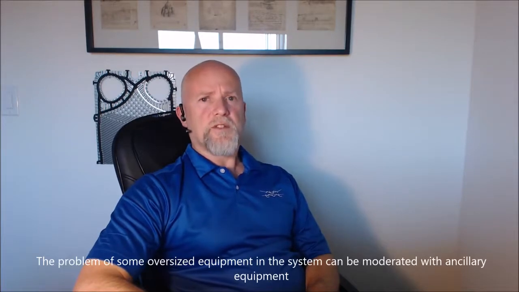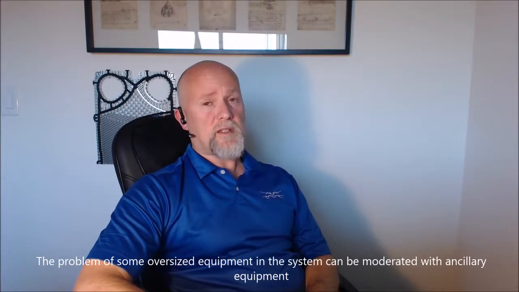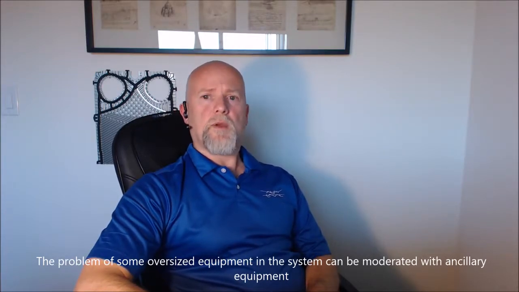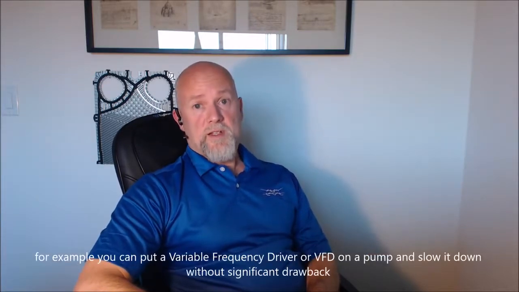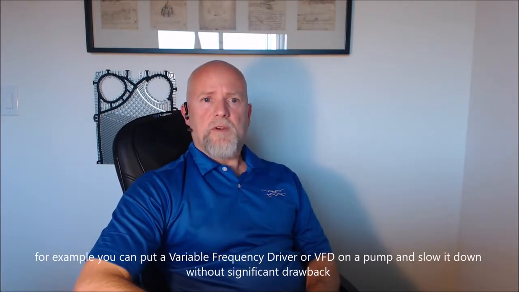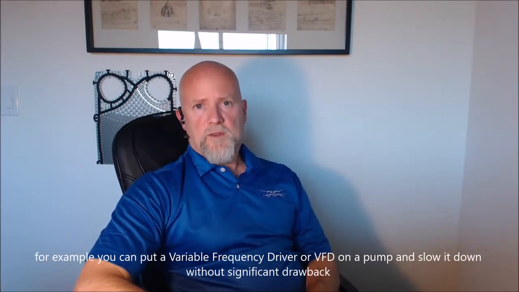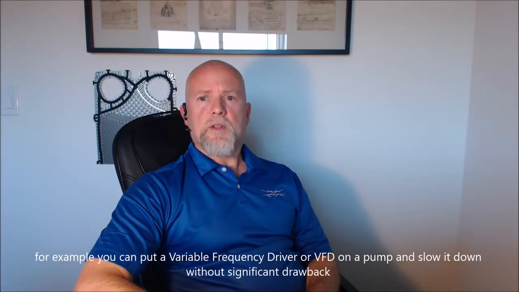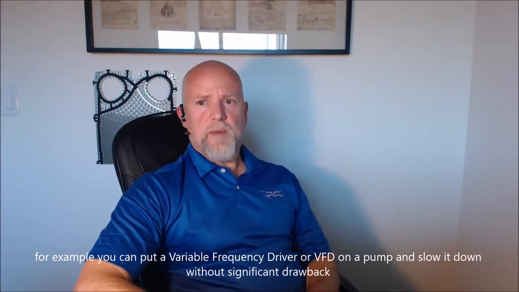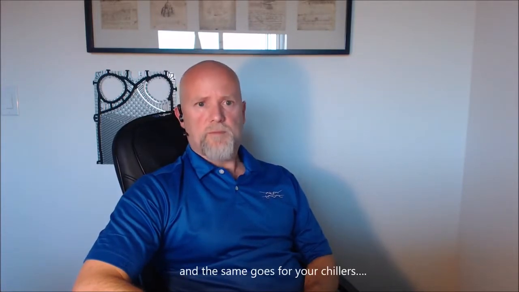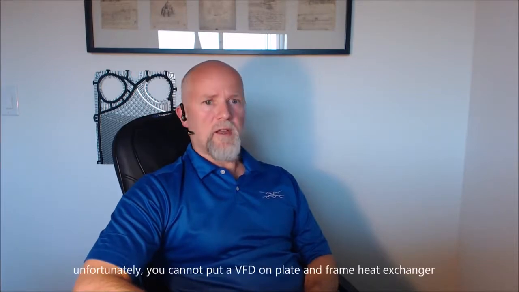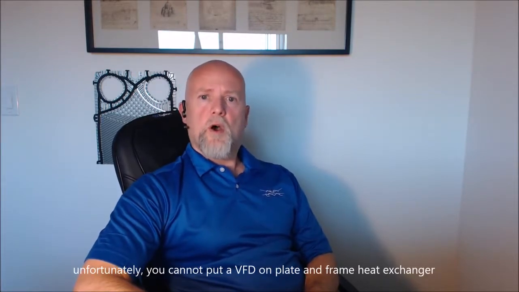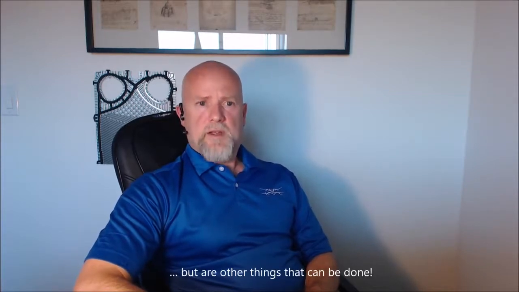The problem of some oversized equipment in the system can be moderated with ancillary equipment. For example, you can put a variable frequency drive, or VFD, on a pump and slow it down without any significant drawback. And the same goes for your chiller. Unfortunately, you cannot put a VFD on a plate and frame heat exchanger, but other things can be done.